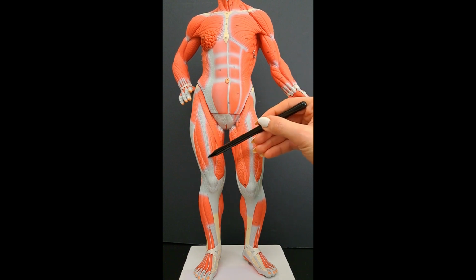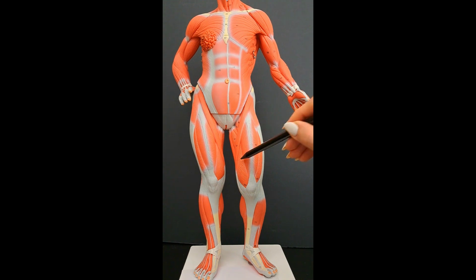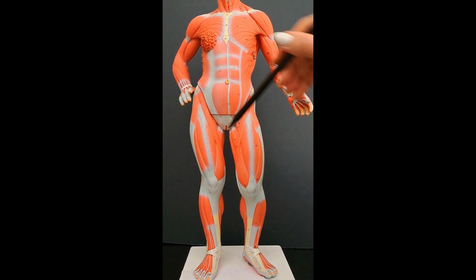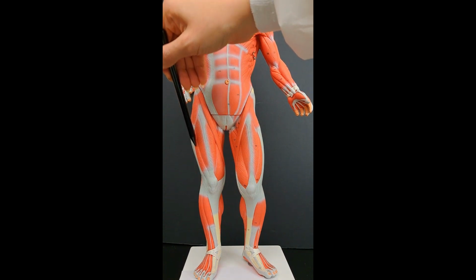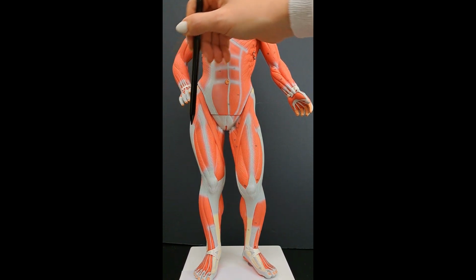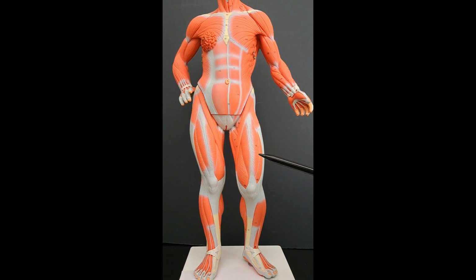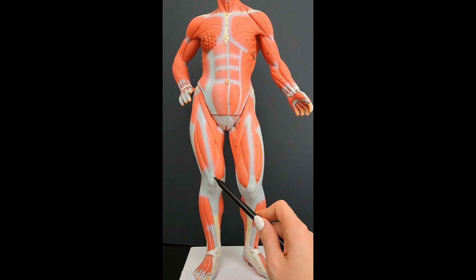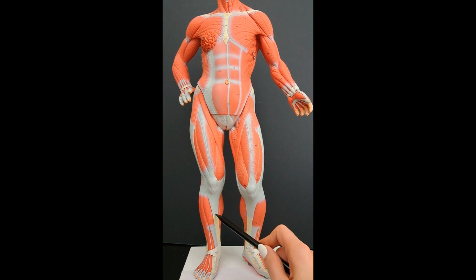We can see the rectus femoris muscle, that is the rectus femoris muscle. This is the vastus medialis muscle, and this is the vastus lateralis muscle. Also we can see it right here, vastus lateralis muscle. We can't see the vastus intermedius muscle, but the four of them will form the quadriceps femoris tendon right here, and this is the patella. This is the tibia.